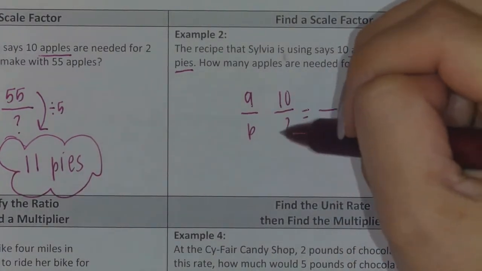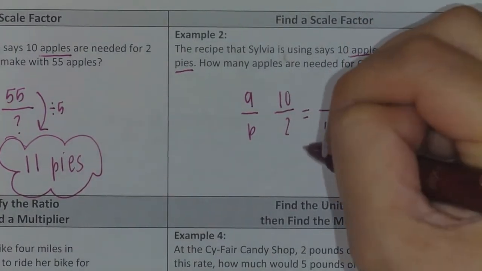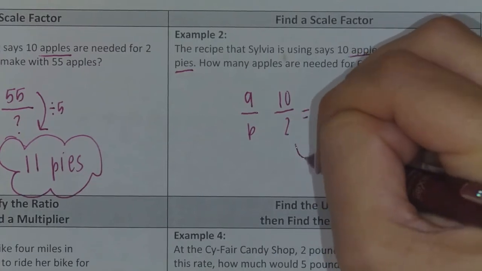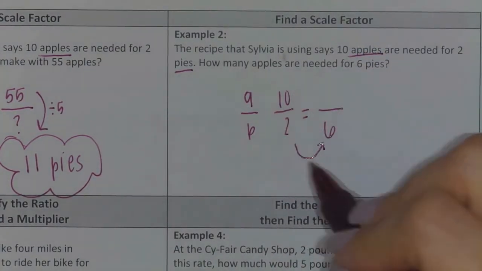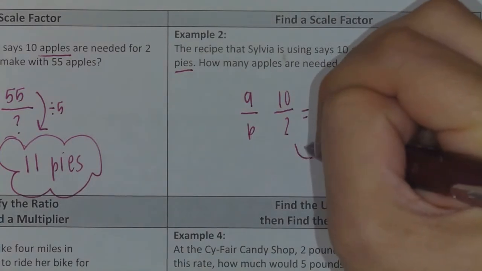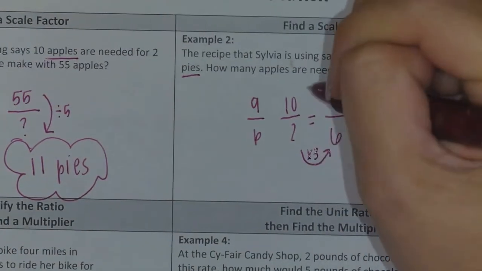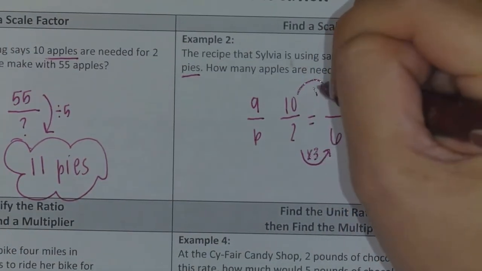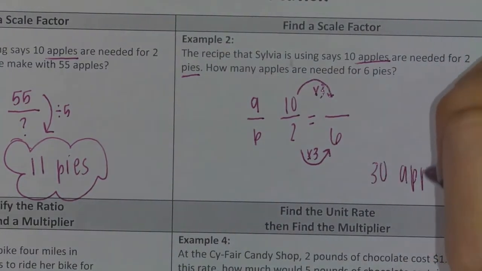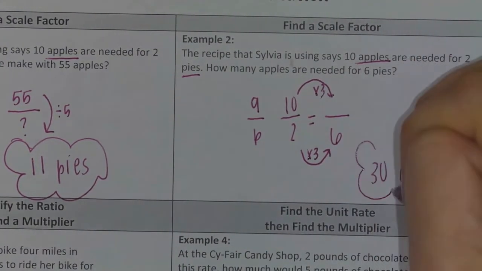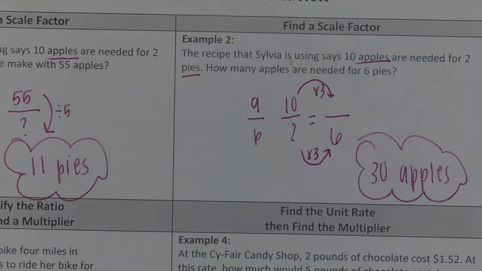Now again, I could still use that same ratio of 10 to 2, but for the sake of our notes, I can also go between the ratios this time and go from 2 to 6. My scale factor would be times 3. What I do to the bottom, I have to do to the top. So 10 times 3 would give me 30 apples. That's how many she would need to make 6 pies.